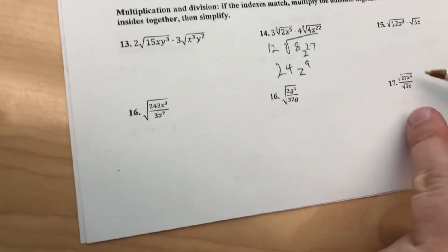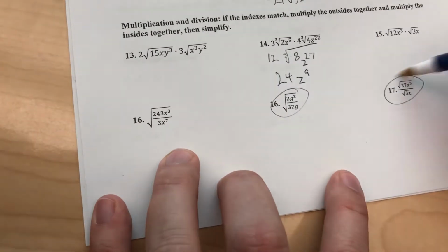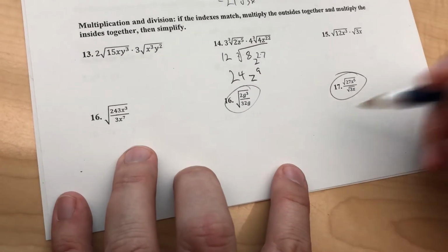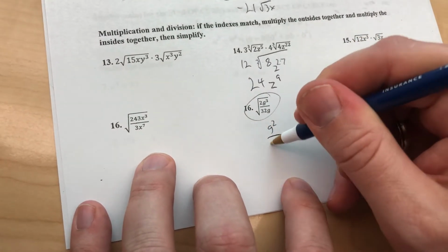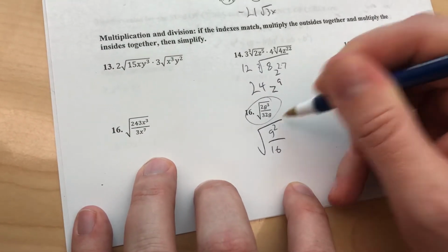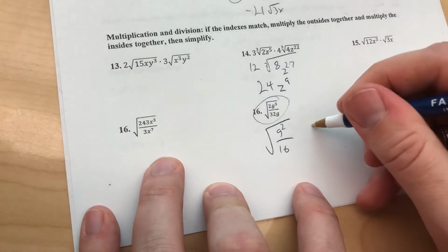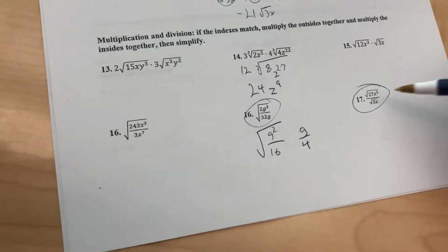On the ones where it's fractional, it doesn't matter if it looks like this or if it looks like this. You divide if you can to make it easier. That would make this one g squared over 16. And when we do the square root of those, it's the square root of each part. So that's just g over 4.